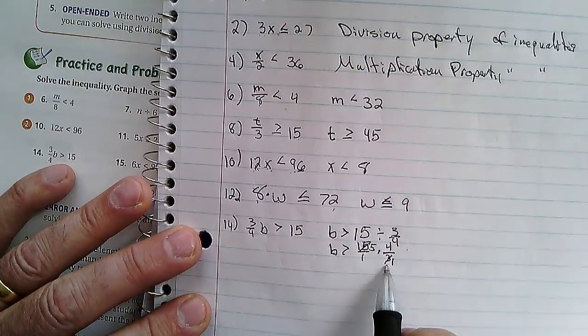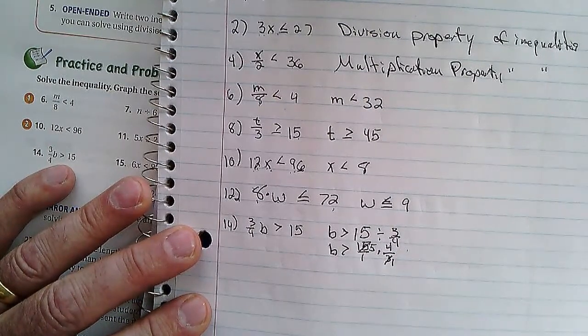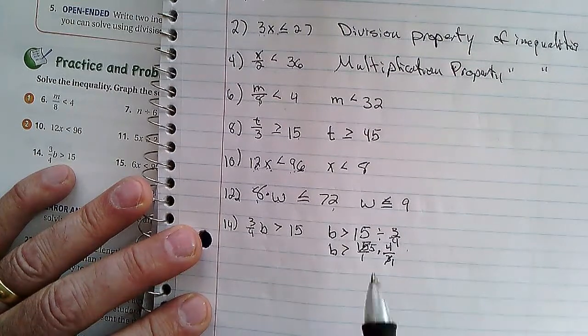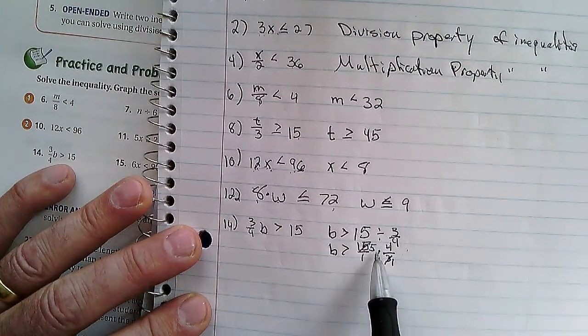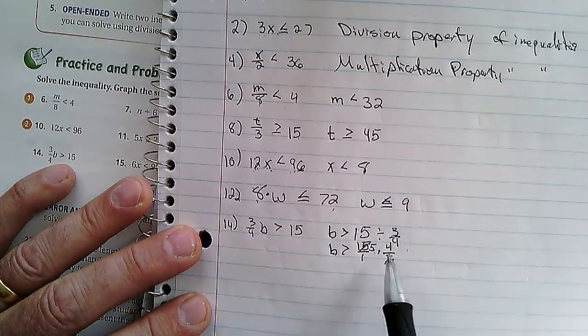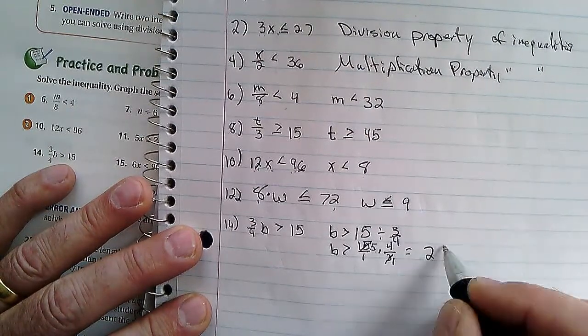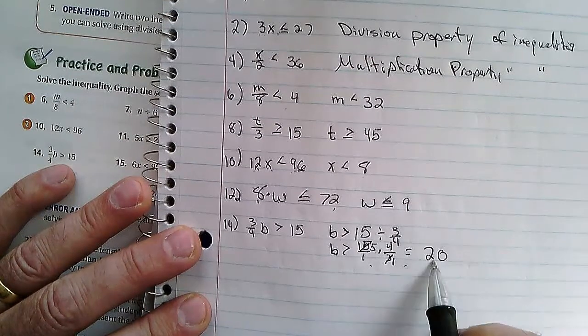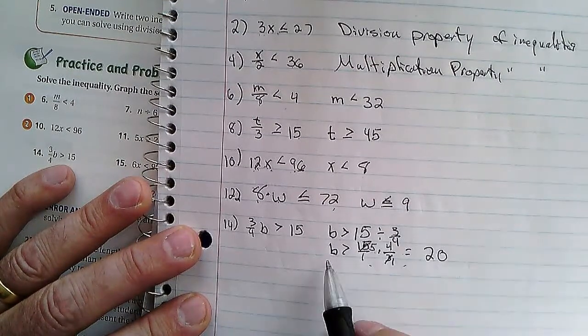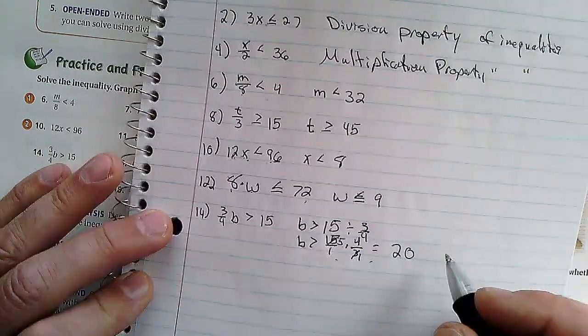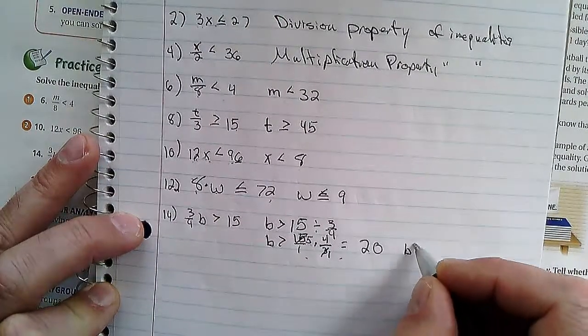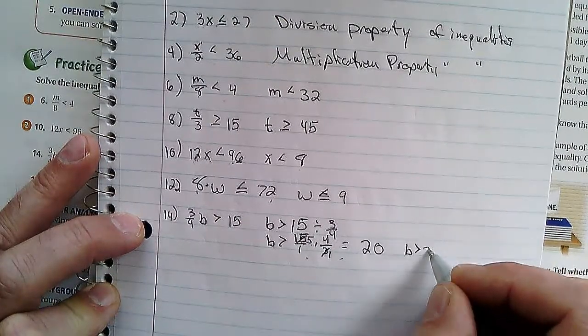I just remember we talked about cross canceling being pre-dividing. I'm going to divide before I multiply instead of waiting. And so 5 times 4 equals 20, and 1 times 1, of course, is 1. So 20 over 1 is 20. So b is greater than, maybe I'll write it over here just to be clear to my math teacher, b is greater than 20.